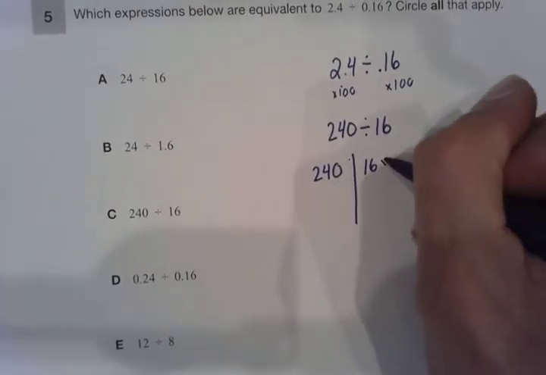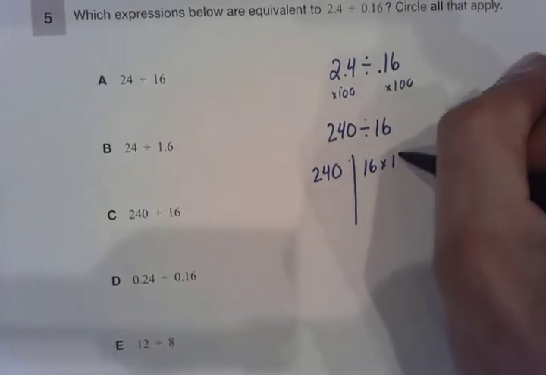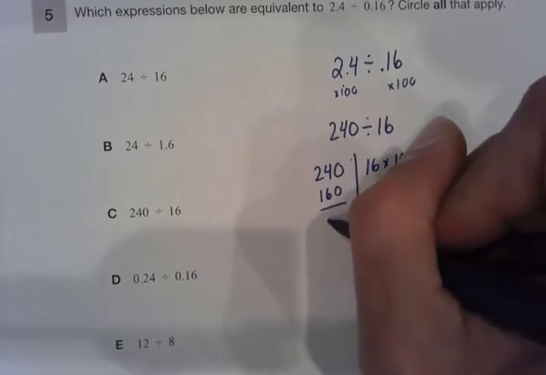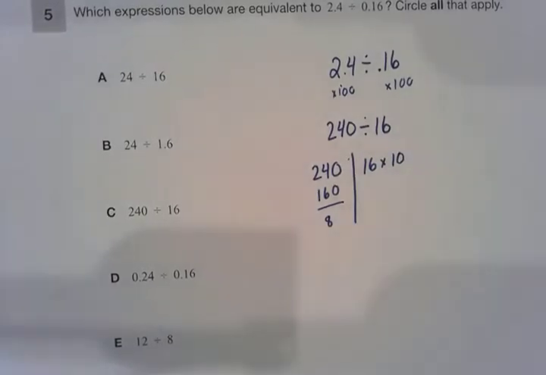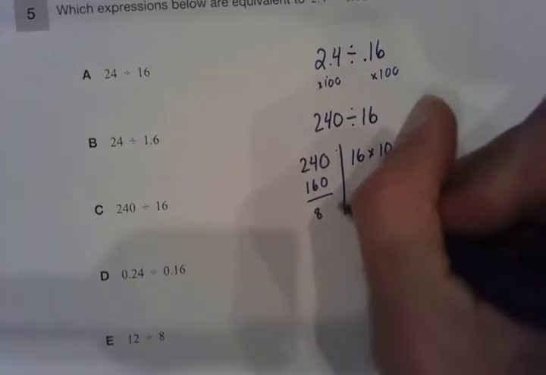So let's start off with doing 16 times 10 equals 160. Which leaves 80.